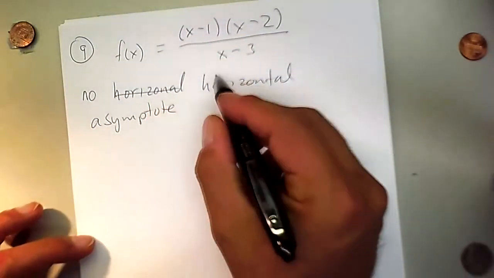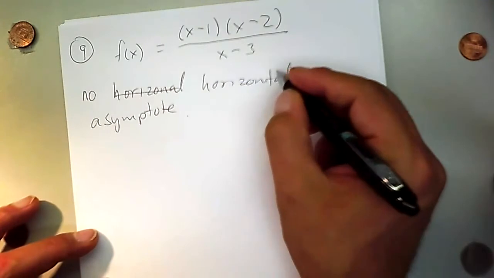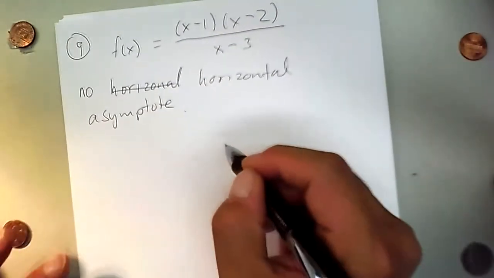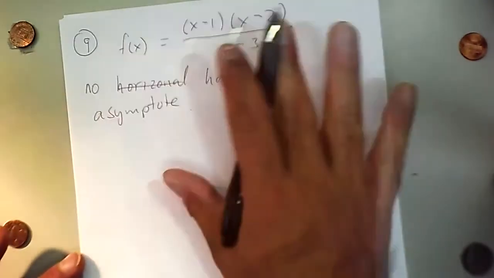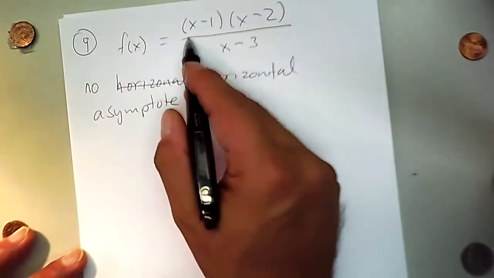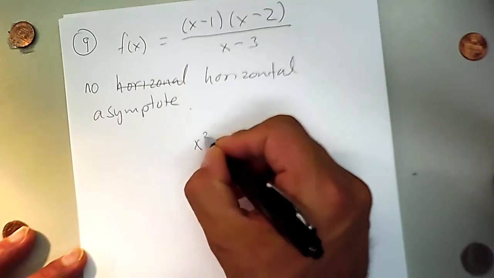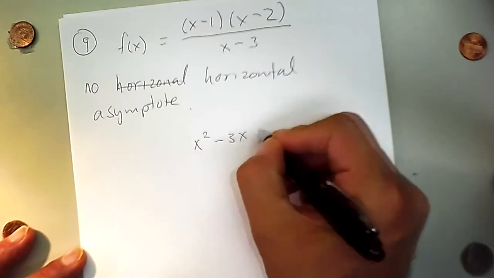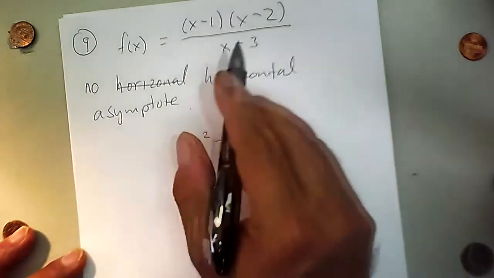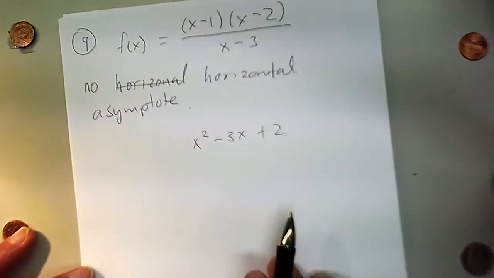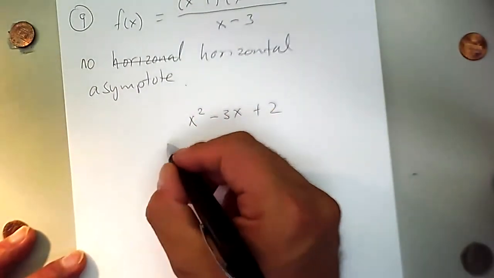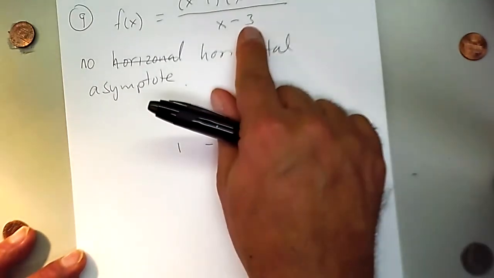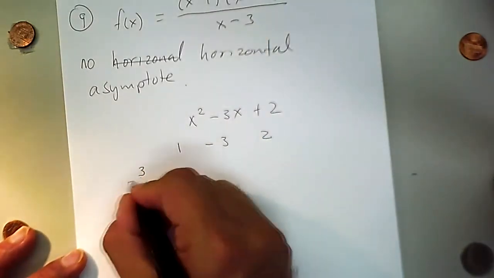Anyway, oblique asymptote. So multiply this out because we're going to do long division. If you thought long division is behind us, no, we have to do long division. So multiply that out. We're going to end up with x squared minus 3x plus 2. We're going to divide by x minus 3. Oh, well, if we divide by x minus 3, we can use synthetic division. 1, negative 3, 2, and we're going to put 3 in front.